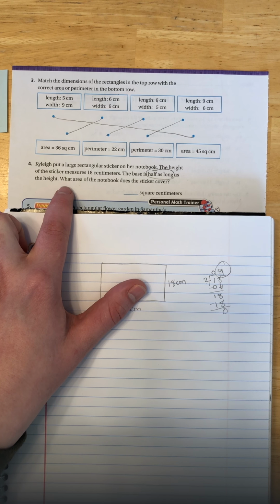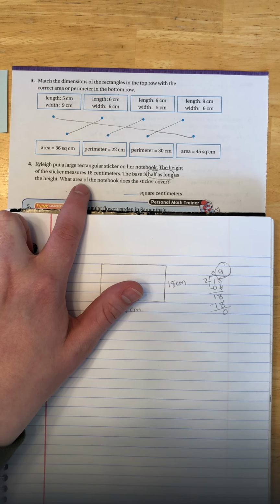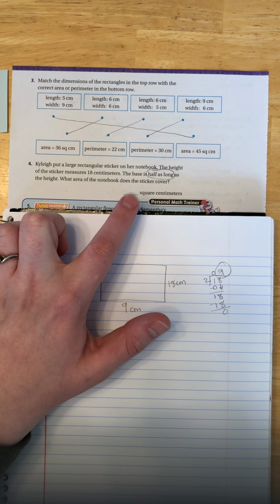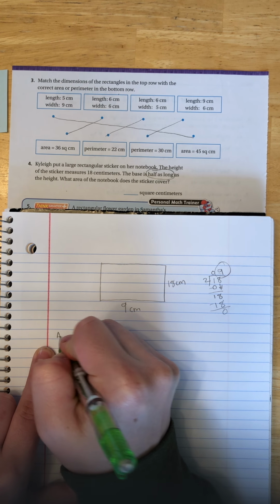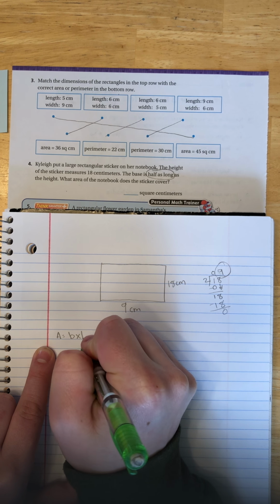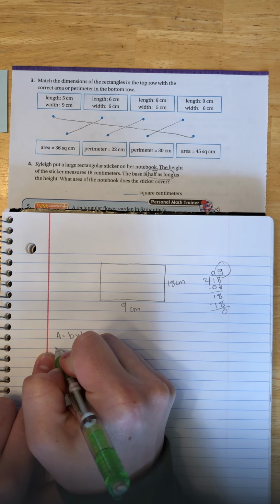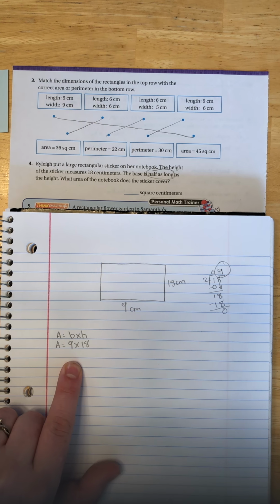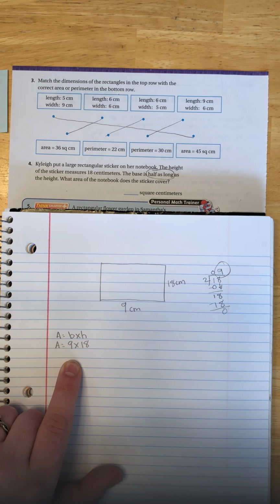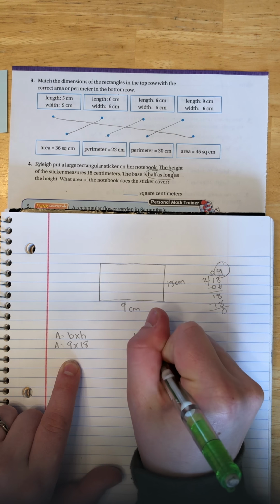The question is, what area of the notebook does the sticker cover? We need to find area. Area is base multiplied by height. So we have 9 times 18. You can't look at your multiplication chart for this one. You will have to write it off to the side.